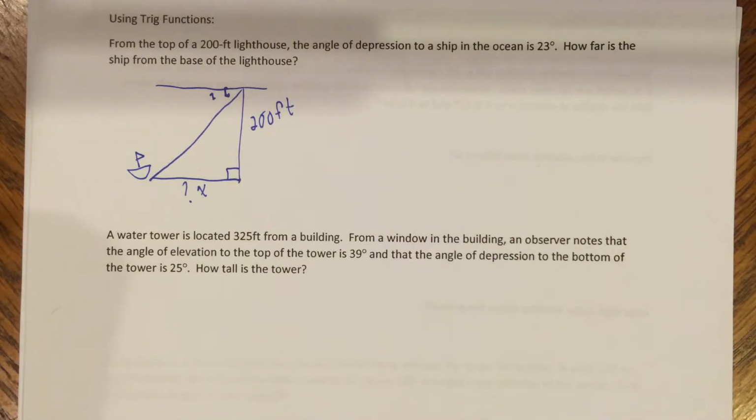So I already started drawing this out on a video where I kind of screwed up a few minutes ago, but we're just going to have it already be drawn out. We're going to look at word problems and how we can use some trig functions with word problems. So let's read through it. From the top of a 200-foot lighthouse, the angle of depression to a ship in the ocean is 23 degrees. How far is the ship from the base of the lighthouse?